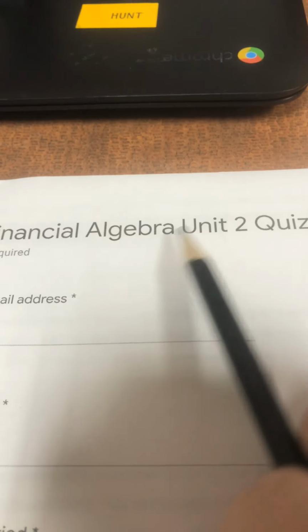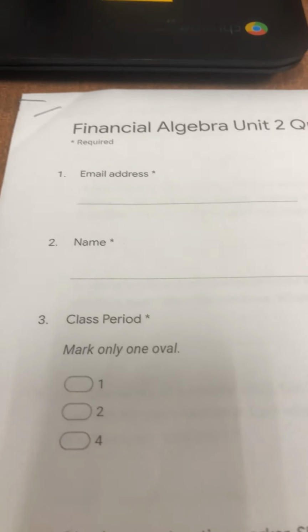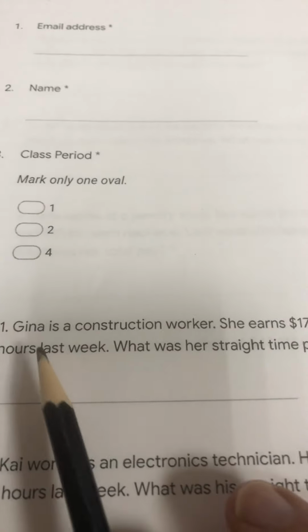Hello, financial algebra students. If you're looking at the financial algebra unit 2 quiz, I'm here to give you your accommodations, reading the test and some interventions, maybe a little bit of guidance along the way without taking you too far. So we'll start actually on number 4.